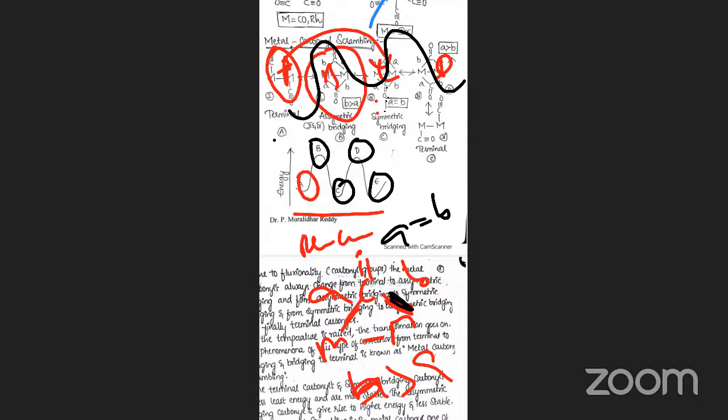So this is A and this is E. Both are similar, and in between some changes occur, where the carbonyl acts as a bridged mode, symmetrical bridged and unsymmetrical bridged. This is metal carbonyl scrambling, a very important question. Another one is metal carbonyl fluxionality.